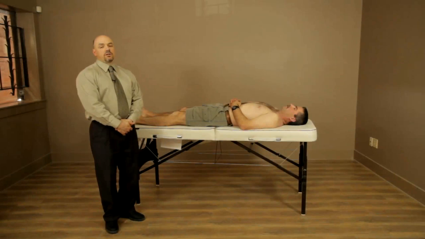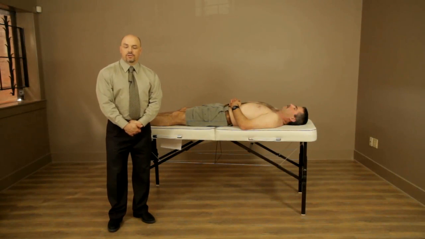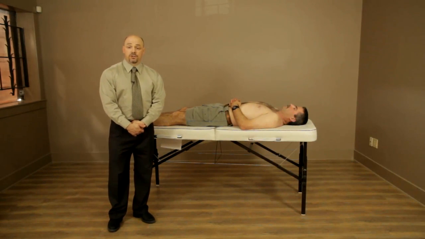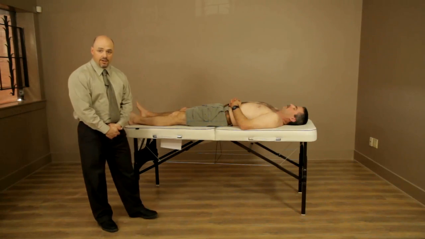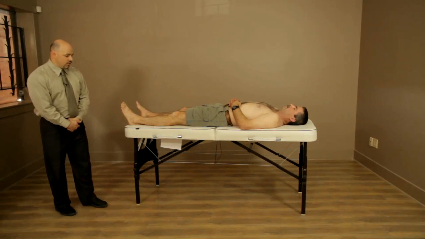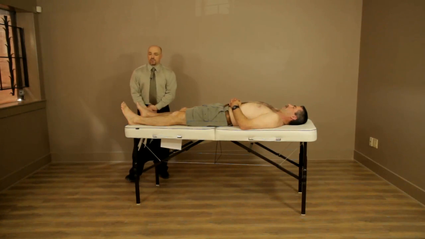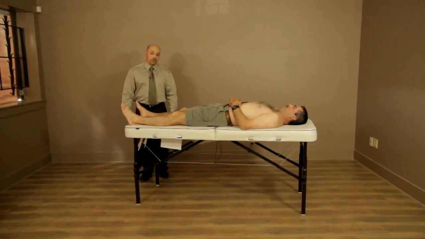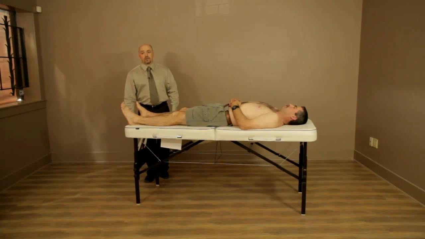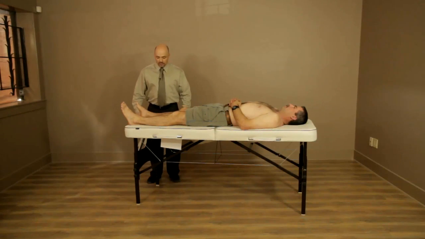The next portion of the physical exam that we'll run through is tests done in the supine position. And we'll start with clonus, which is a pathological reflex. Again, we're screening for problems that could be in the spinal cord or the brain, and if these are present, then that would be a red flag, and that constitutes further workup.